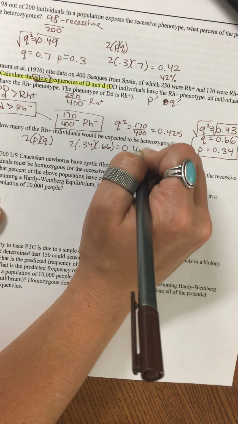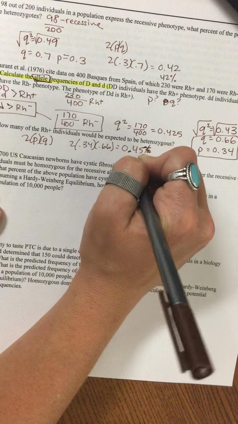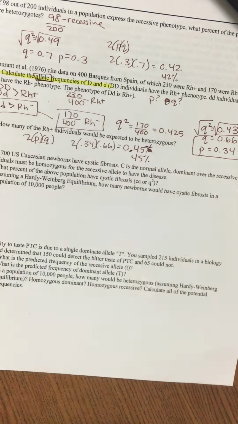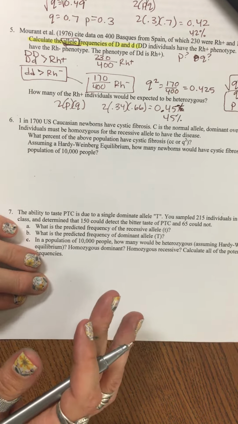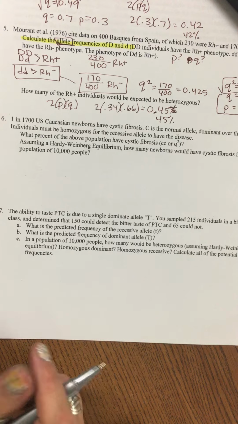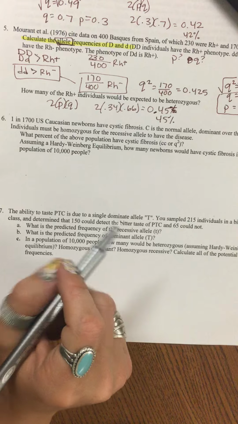And I have about 45% of my population. It's 0.45 or 45%. My population are heterozygous. If we're looking at number 6, here I have 1 in 1,700 U.S. Caucasian newborns have cystic fibrosis.